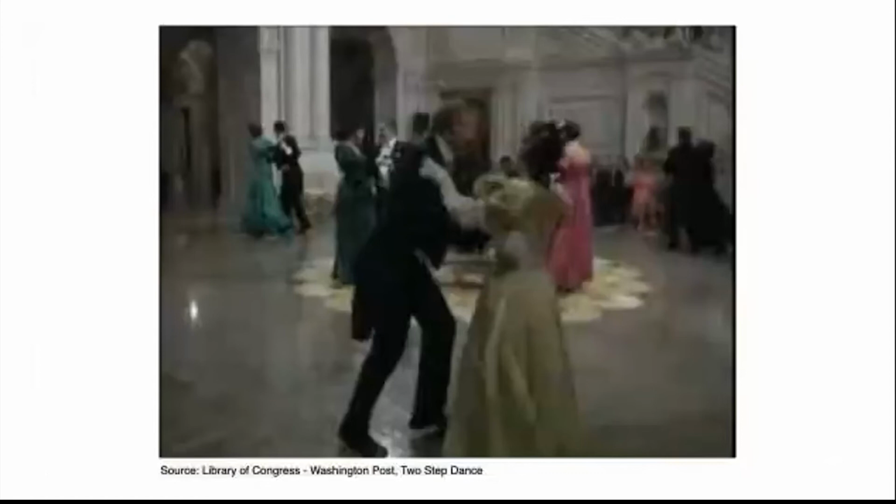So by the end of the 1890s, the most popular dances in America were the German, the quadrille, the waltz, the cakewalk, and a new dance, the two-step, then often called the Washington Post, after John Philip Sousa's famous march. And here's a clip of the two-step dance, just to give you a feel of what was happening just before the modern era of dance.